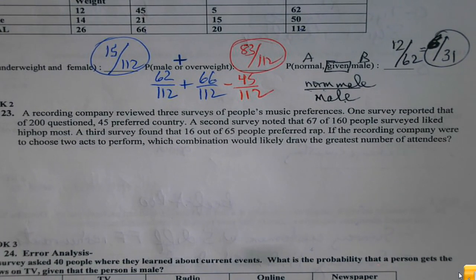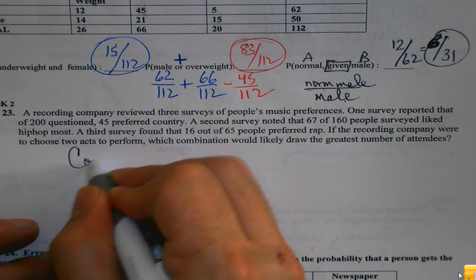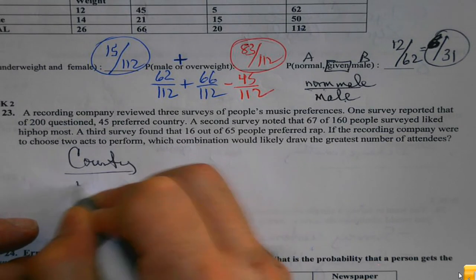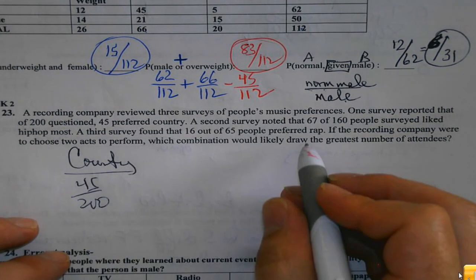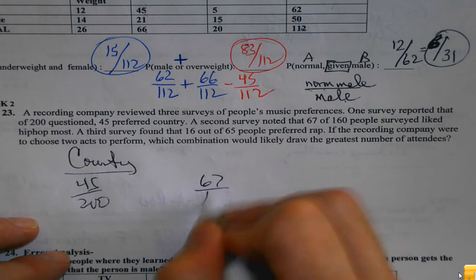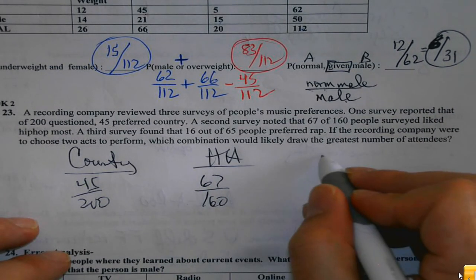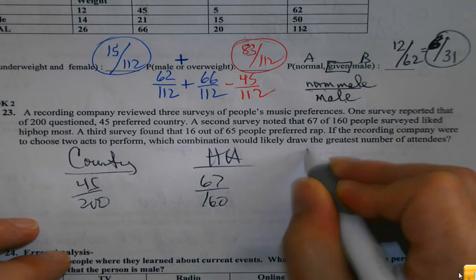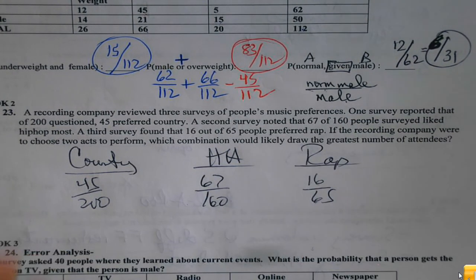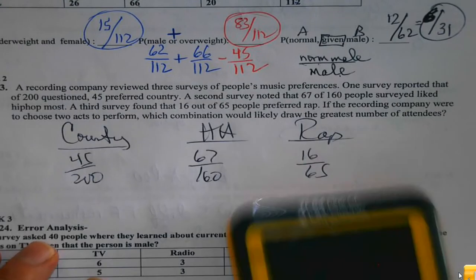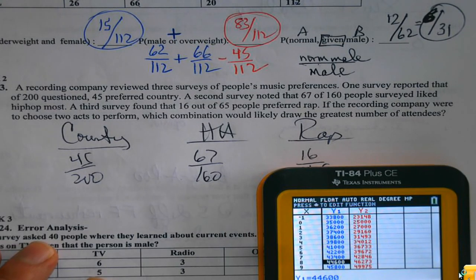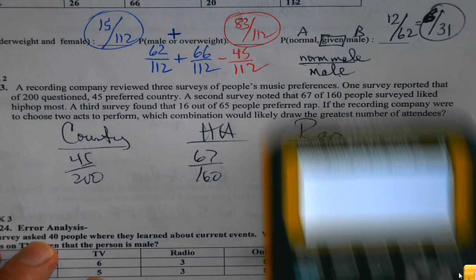Recording company, almost there, reviewed 3 surveys of people's music preferences. One reported of 200 questions, 45 preferred country. All right, so country, 45 out of 200. Second survey noted that 67 out of 160 liked hip-hop. All right. The third survey found that 16 out of 65 preferred rap. If you want to choose 2 acts to perform, which combination would draw the greatest number of attendees? Figure out which 2 of the fractions would give you the biggest values.